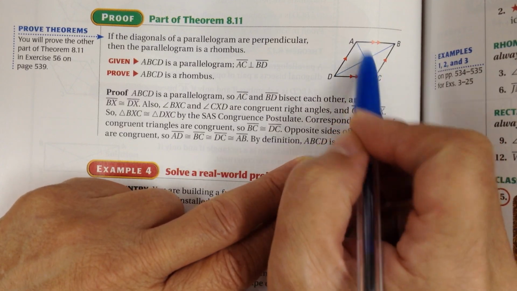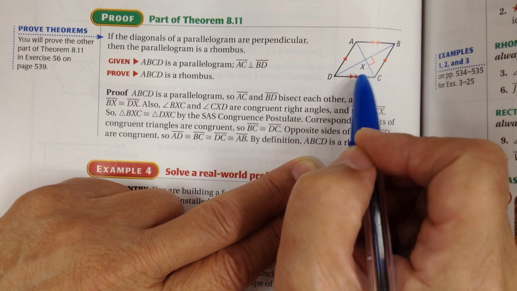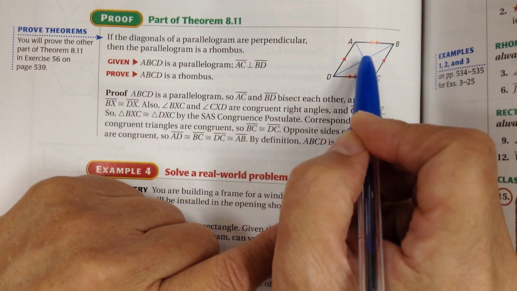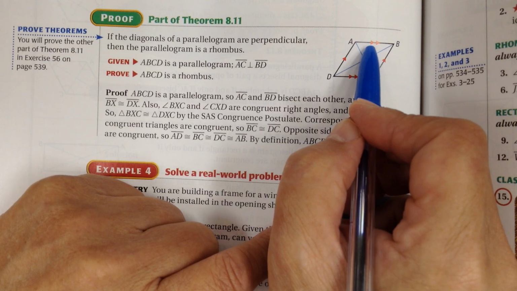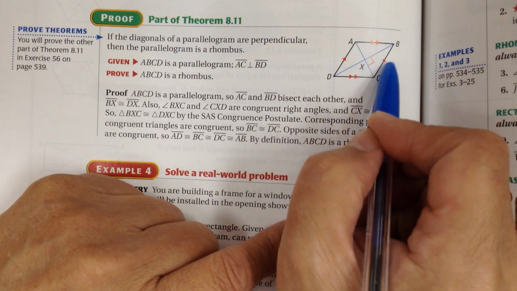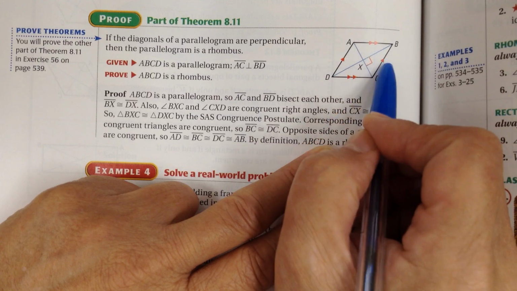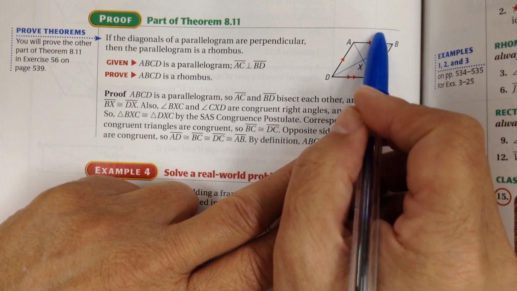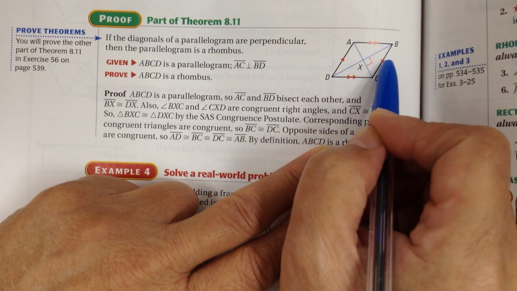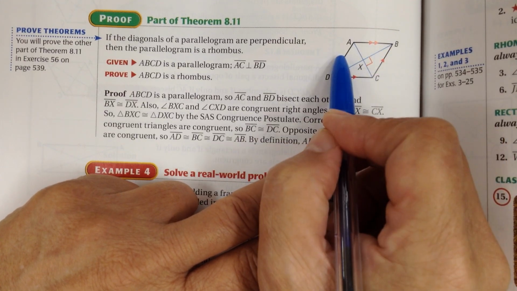You can see that these two sides are congruent, and this is reflexive, BX equal to BX by itself. So you're going to have SAS. That's how you prove that two triangles are congruent. After that, you can prove that two sides are congruent because of CPCTC. Once these two sides are congruent, and remember these two are congruent because opposite sides are congruent for parallelograms, therefore this is congruent to that, and similarly for that. That's how you prove it.